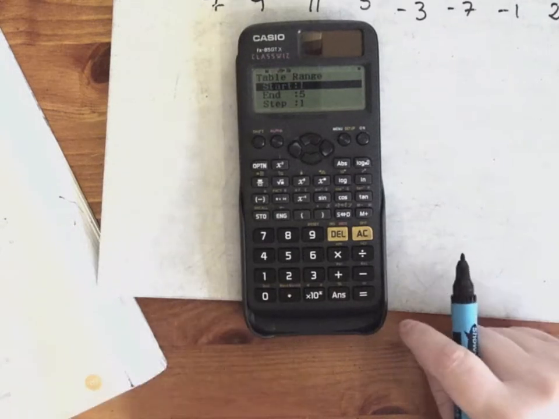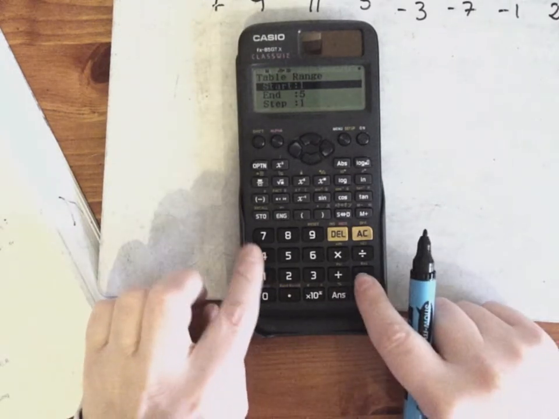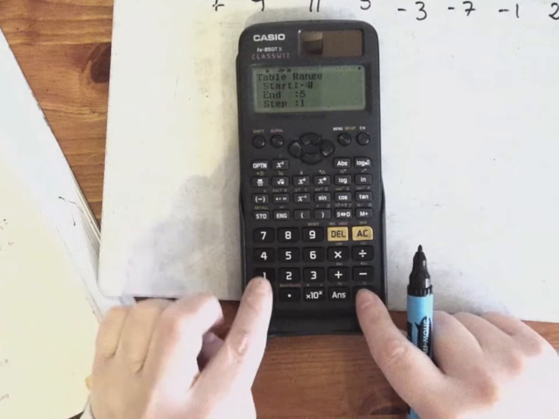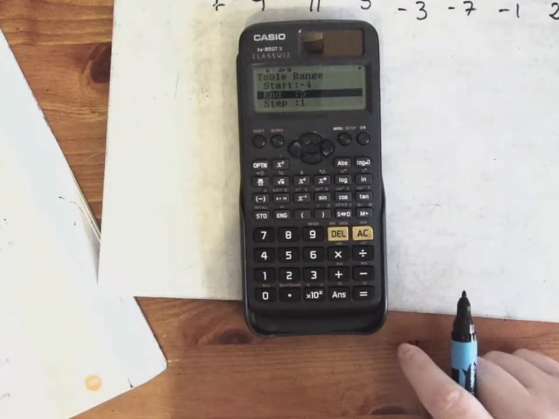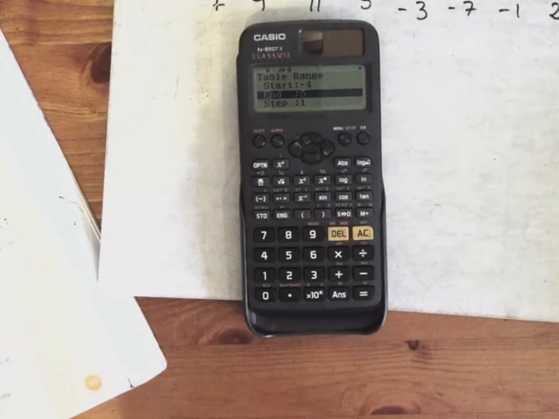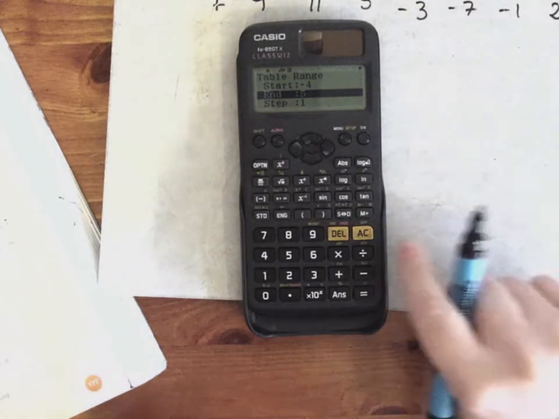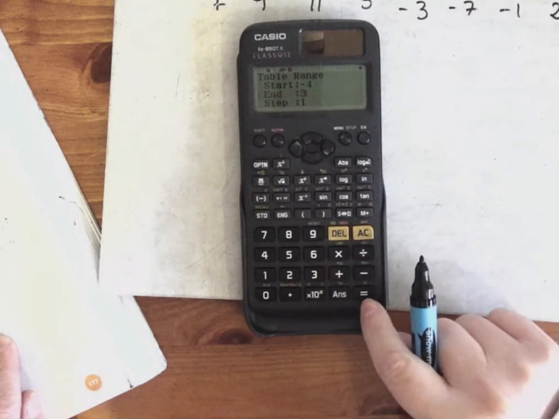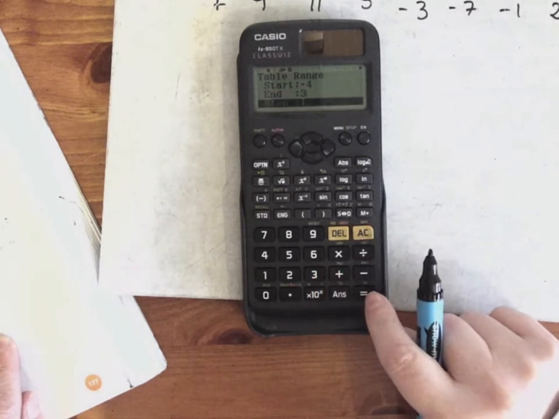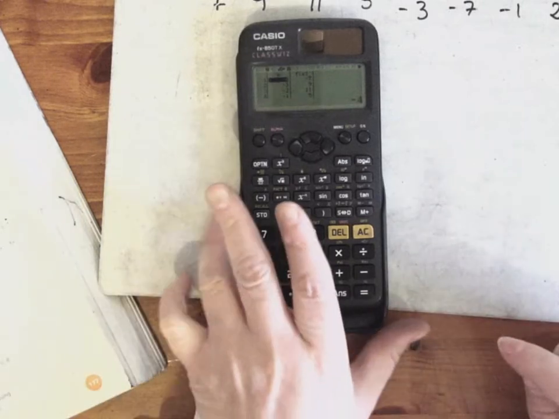The start you put in as minus 4. The end is 3, so where do you get them? From the table. The first number in the table is minus 4, and the last number in the table is 3. So end is 3. It's always step 1. Then you press equals and your table comes up.